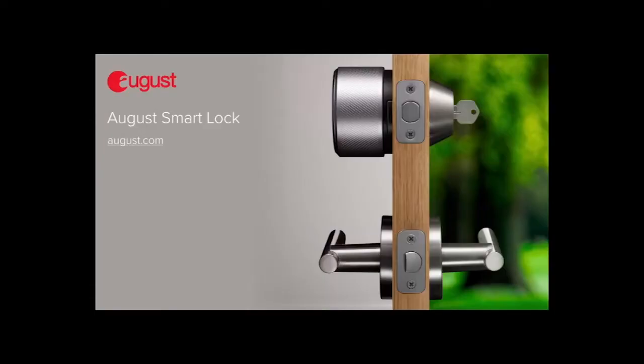So let's watch the August commercial. It'll tell you a little bit about the Smart Lock, and then we will demo it for you. Oh, and you can check it out at august.com.